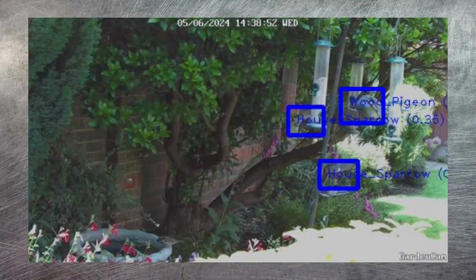Welcome to part 3 of my series of videos where I'm using artificial intelligence to identify birds on my bird feeder. At the end of the second part, we got to the point where I could take static images from my bird feeder, run those through a customized data model and identify the birds that were on it.